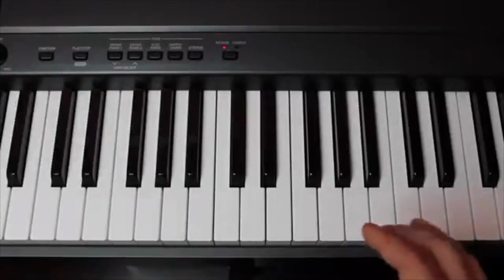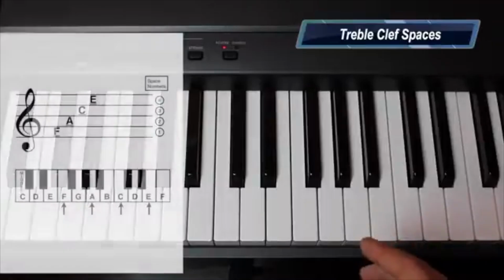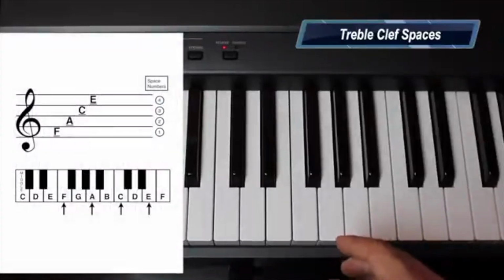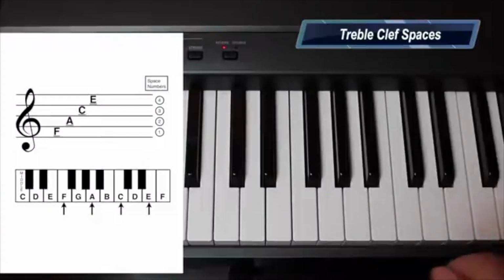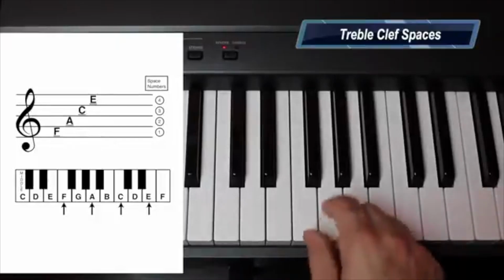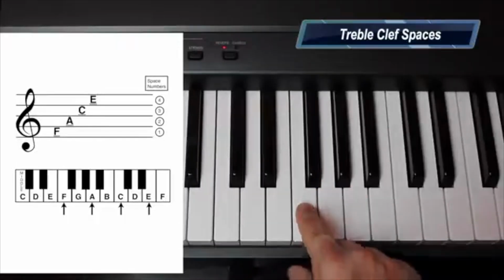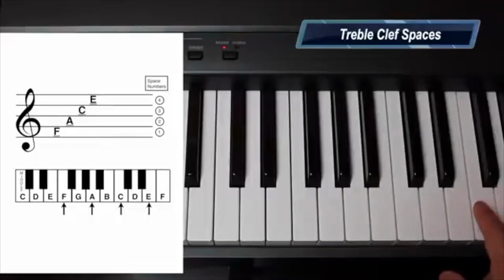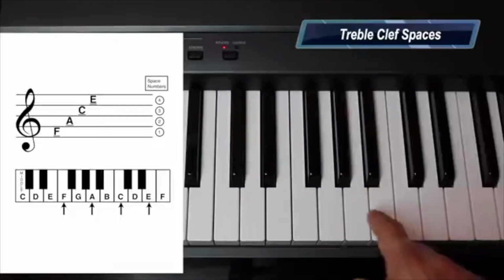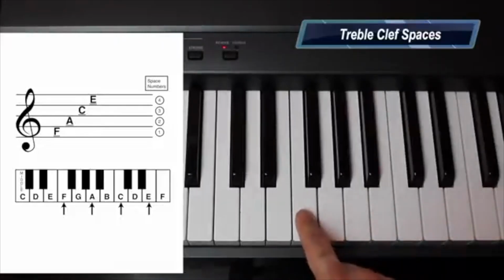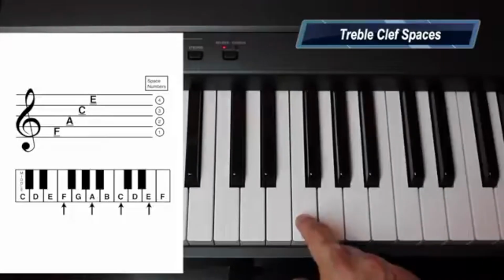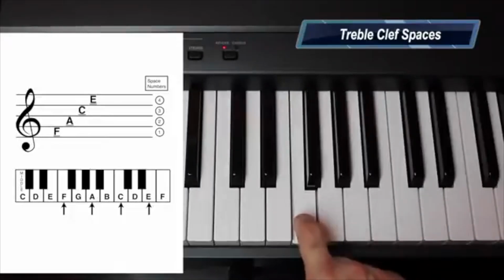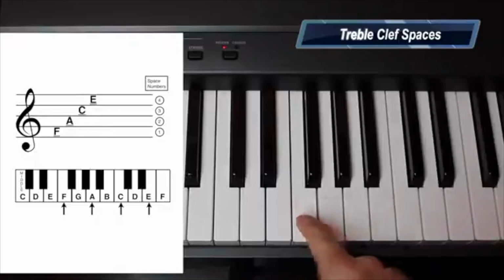Now, let's look at the saying for the spaces of the treble clef. And that is the word face, spelled from bottom note to top, sort of upside down. So F of face is right here. And you might notice, just going back, that the F for fly, every good bird does fly, is here. And that's higher up on the staff, on the treble clef. The first space of the treble clef is the F for the word face. And it has to be this one. It can't be any other note or any other key.